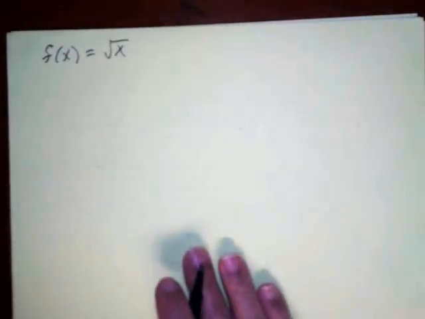So let me show you two other very common difference quotients that come up. One would be something like f of x is equal to, I'll just make it simple, the square root of x.